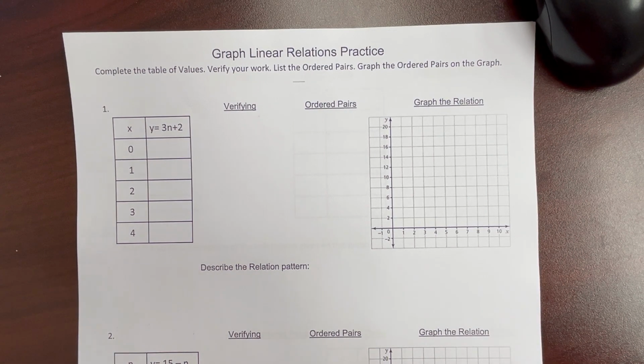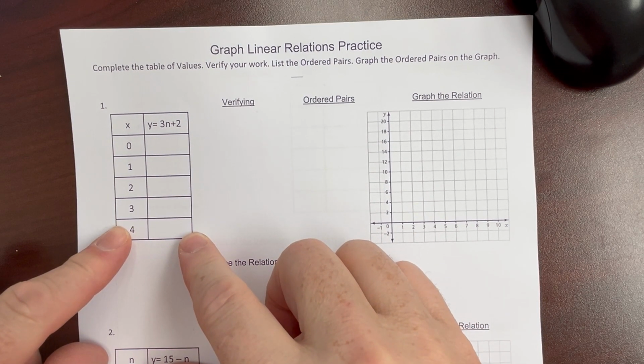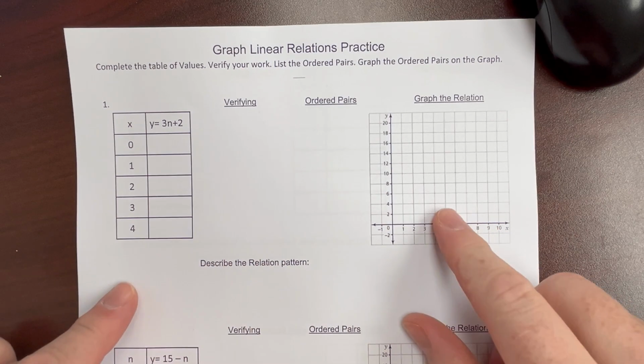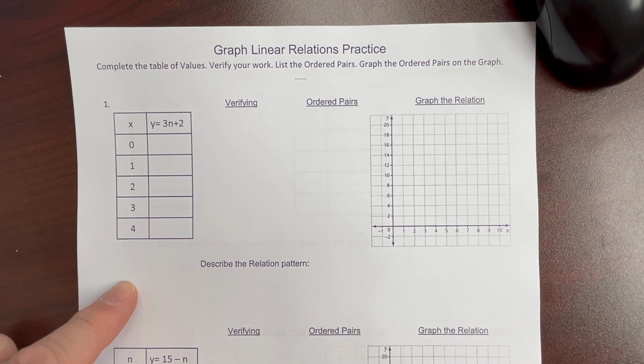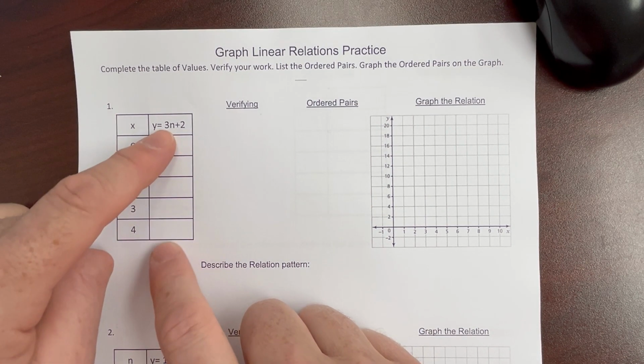Right, this video talks about graphing linear relations. We're going to take table of values, which we've been working with, and create ordered pairs from those. Then we're going to graph those onto a Cartesian plane and see what pattern that creates. So the first step, we're going to have a table, and we need to complete the table.